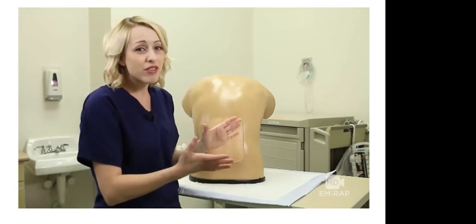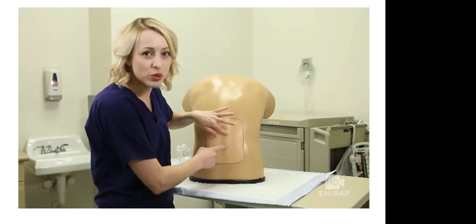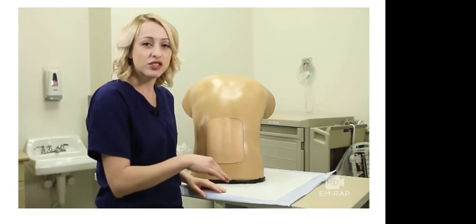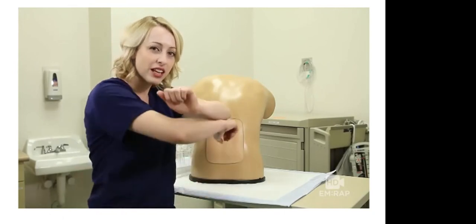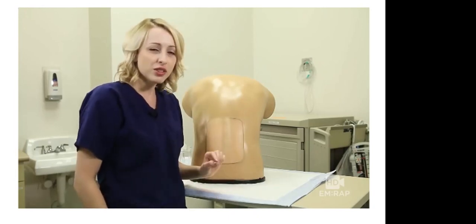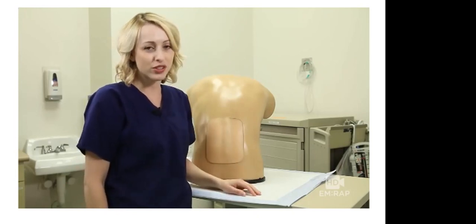Either way, you want to have them arch their back and flex at the hip, and that's going to increase the distance between the spinous processes so your needle can more easily fit through. If they're sitting up, you can have them rest their feet on a stool, and then they can rest their head and their arms maybe on a table in front of them. Now, you can also consider giving them a little bit of benzodiazepine to help them through the procedure.